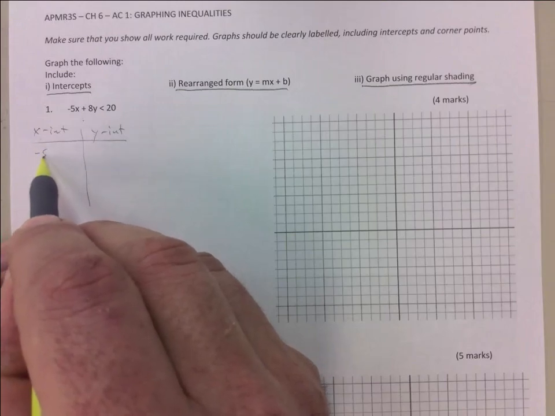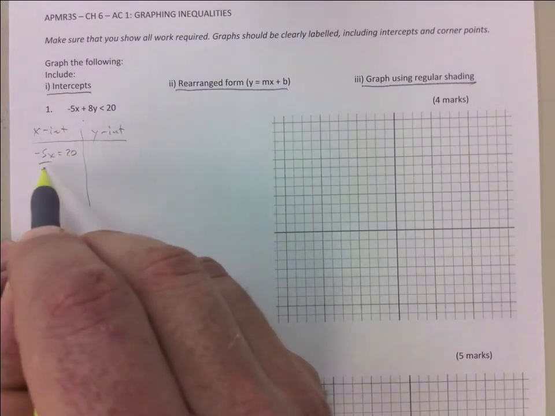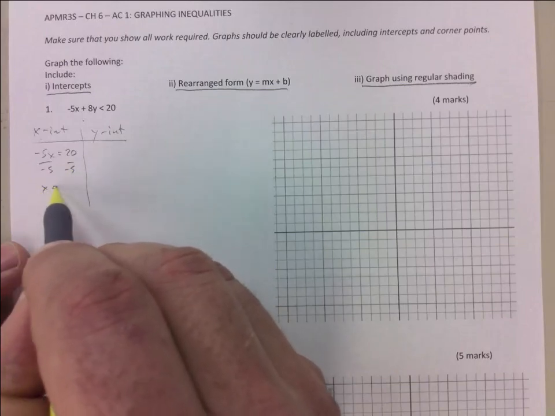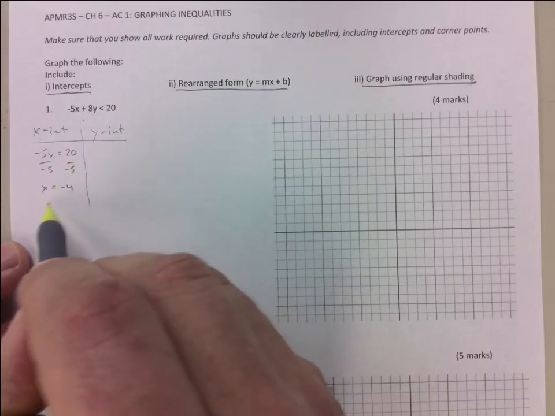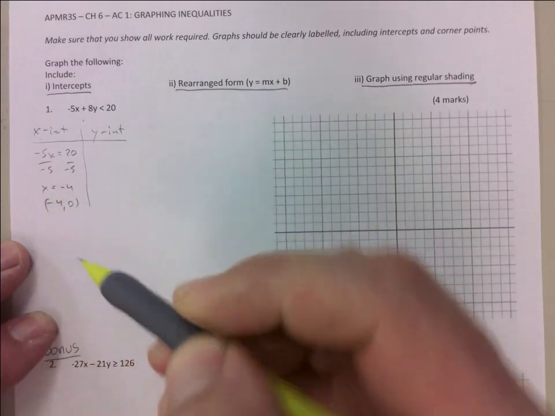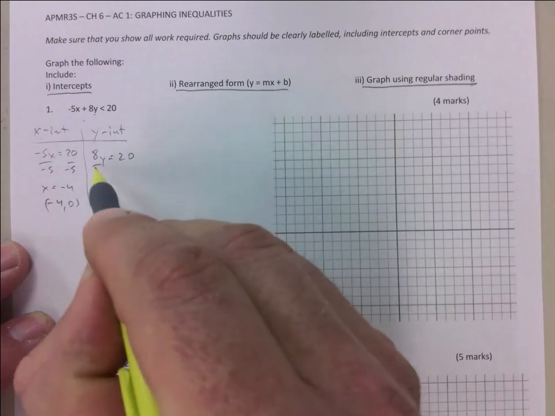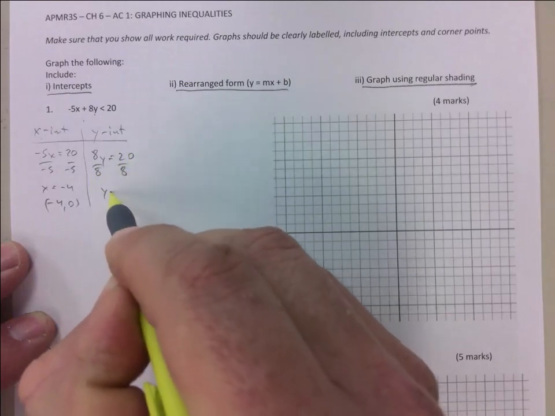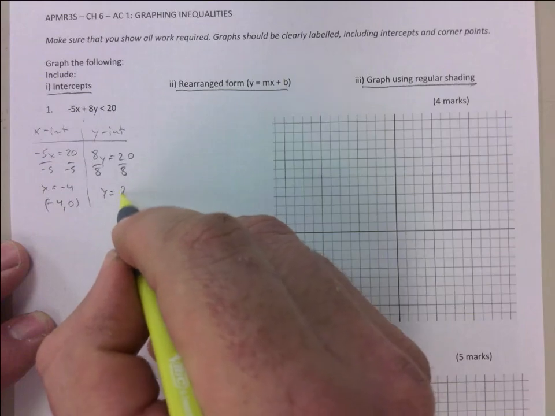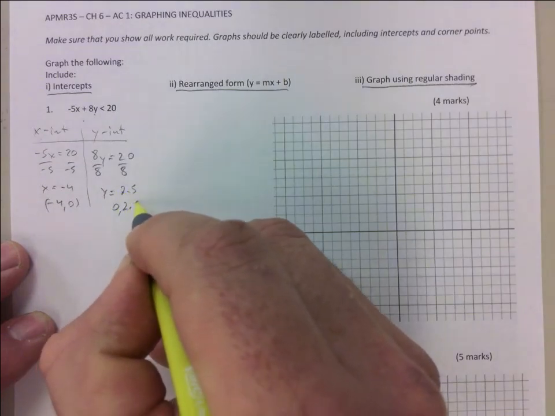be negative 5x is equal to 20. Divide both sides by negative 5, so x equals negative 4. So negative 4, 0 is going to be one of the x-intercepts. For y, you just do that. You divide both sides by 8. Y is going to be equal to 2.5, so it's 0, 2.5.